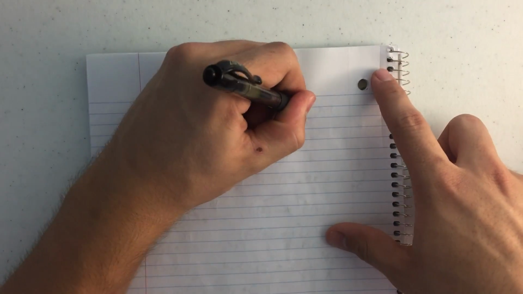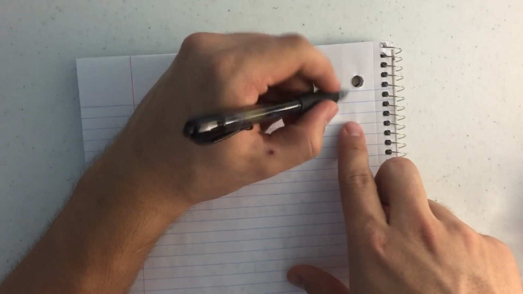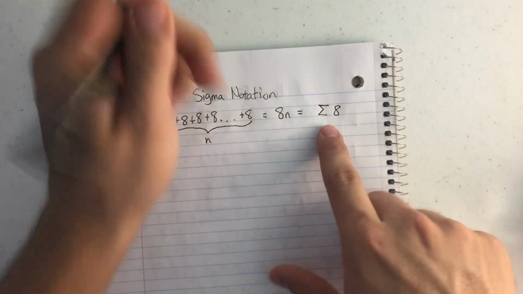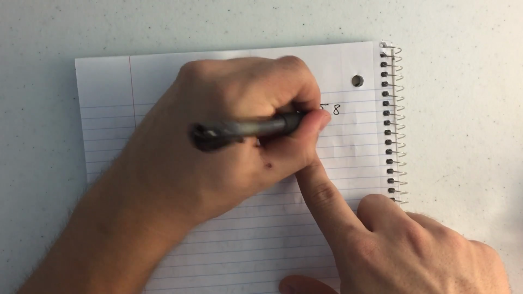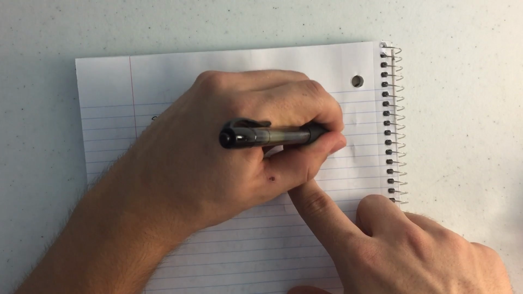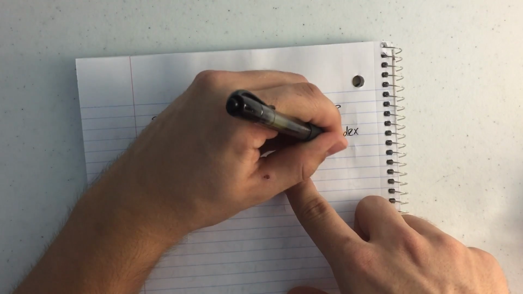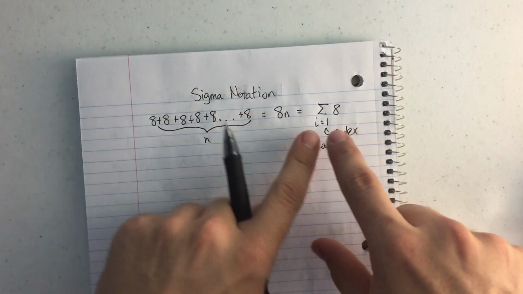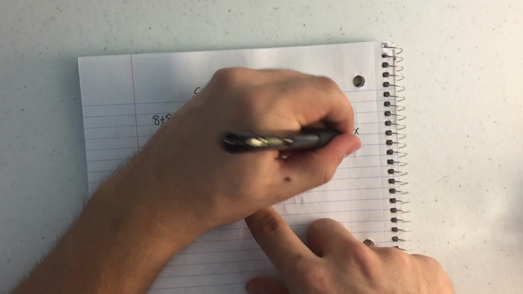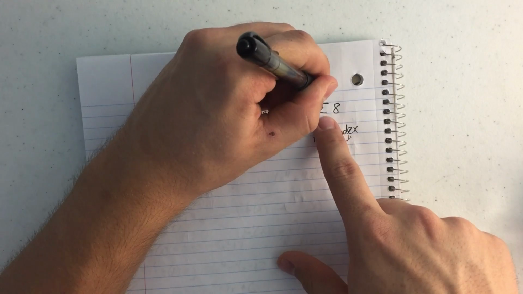In sigma notation, we'd write sigma, standing for sum, our 8, which is kind of our rule. On the bottom, we have an index, also known as the counter. This tells us where to start, and this will tell us where to end on top, n.